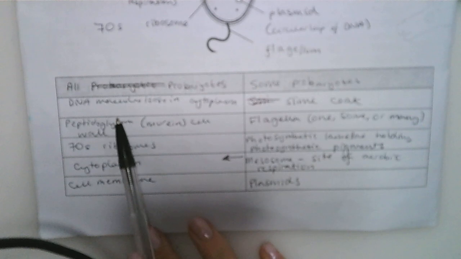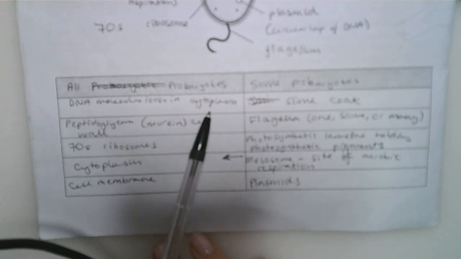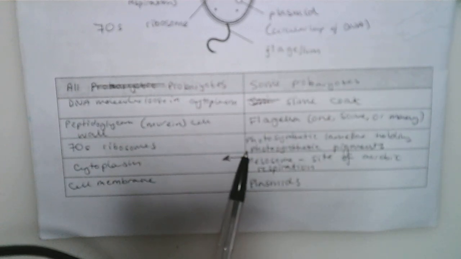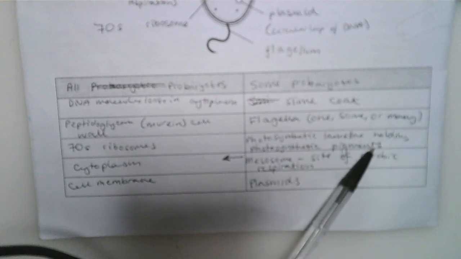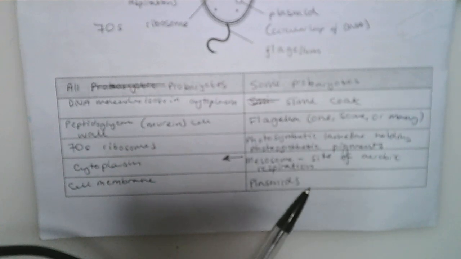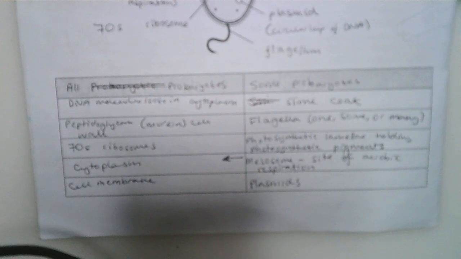So all prokaryotes have DNA molecules loose in the cytoplasm. Peptidoglycan cell wall, 70S ribosome, cytoplasm, cell membrane, mesosome. Some prokaryotes have slime coats, flagella, photosynthetic lamellae holding photosynthetic pigments. The mesosome, which is the site of aerobic respiration, is also in all prokaryotes, and plasmids.